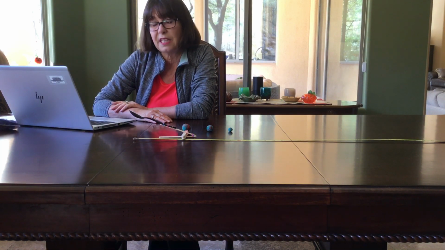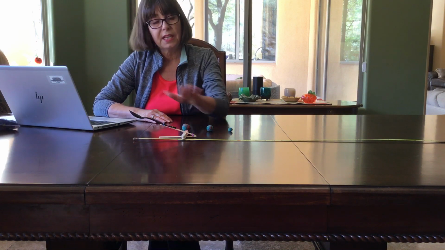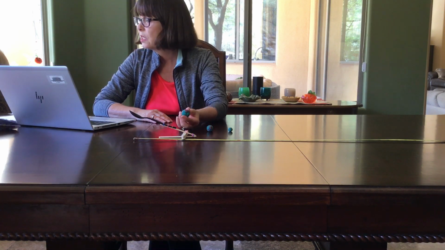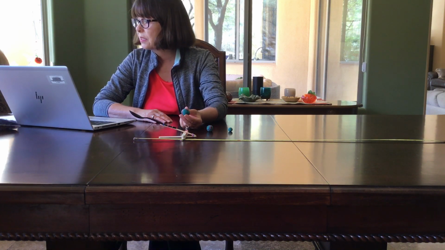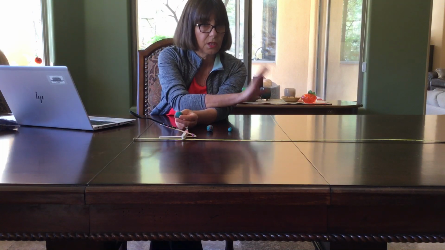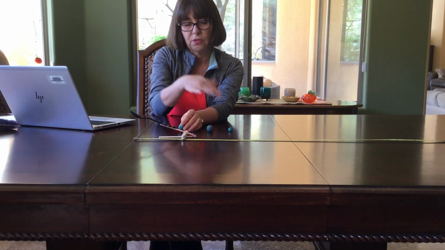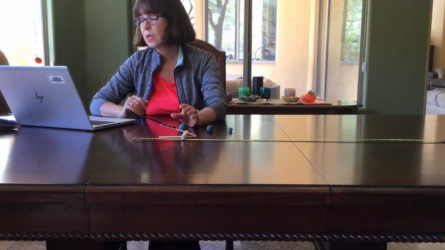Our hypothesis, I'm going to choose the hypothesis. They want it written in an if-then statement. If the mass of an object increases, then the distance it travels will decrease. You could do the inverse if you want as well.